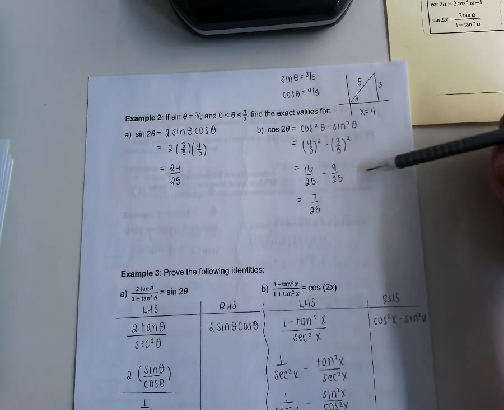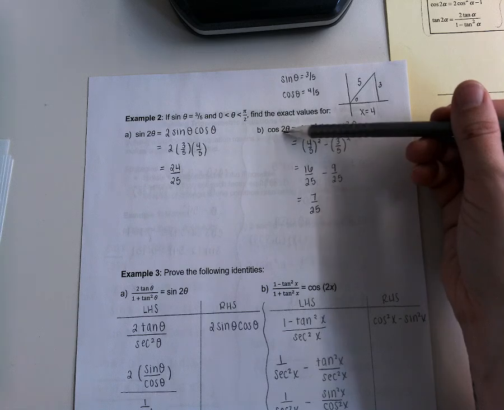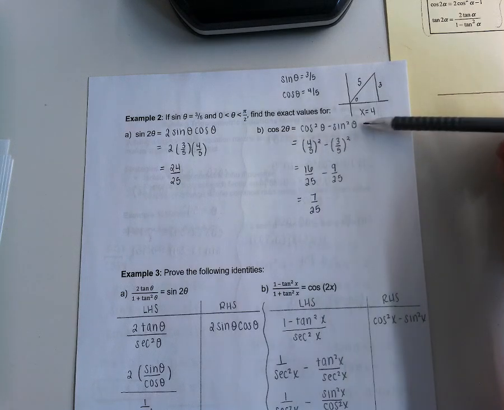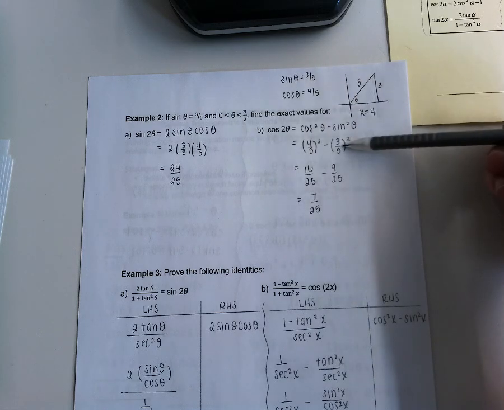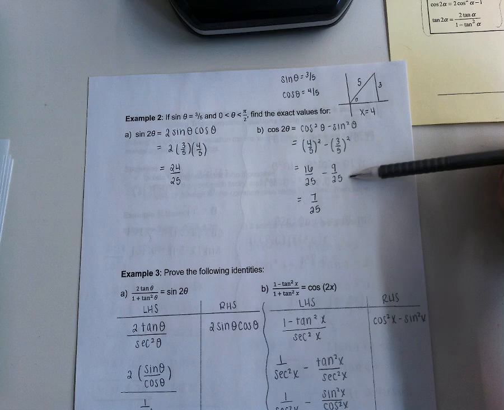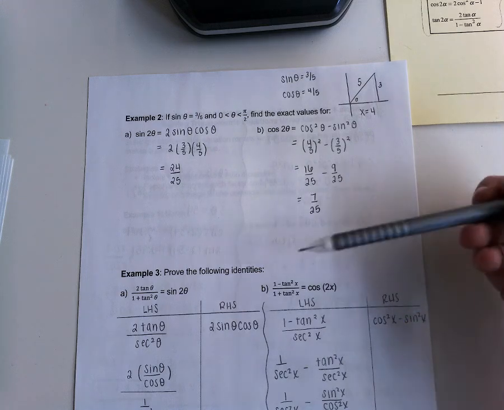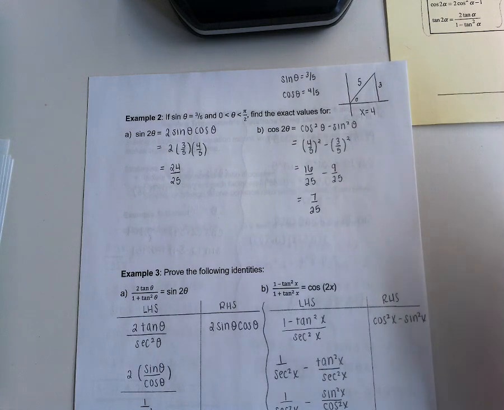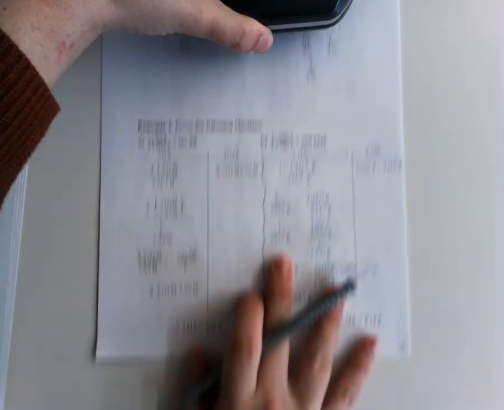And I can do the same thing for the cos value. So the double angle identity for cos 2 theta is cos squared theta minus sine squared theta. So then I just plug in cos and I plug in sine. I square both and subtract. I get 7 over 25. Now I can also use these double angle identities in proofs. So in example 3, you'll see here that I've got a proof.